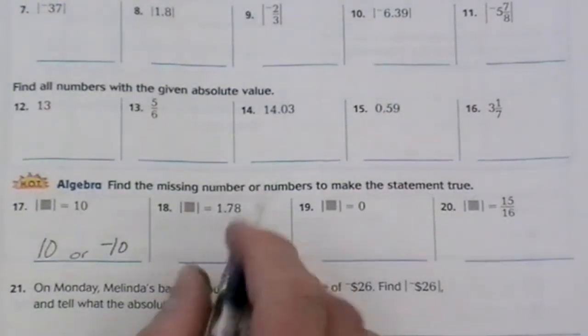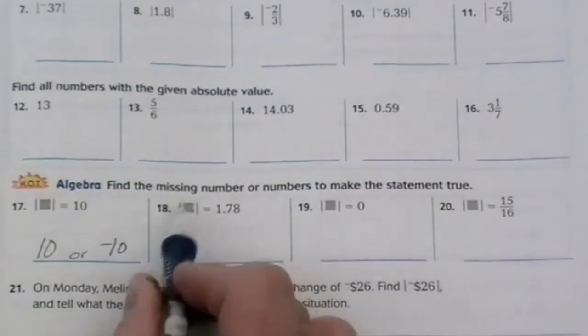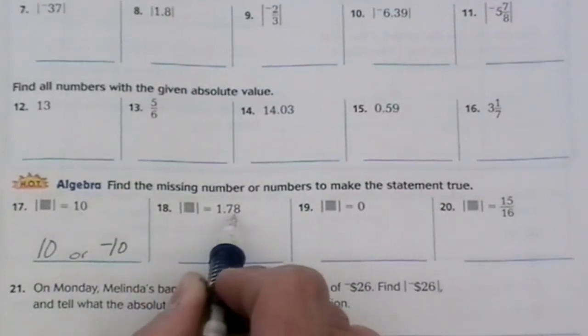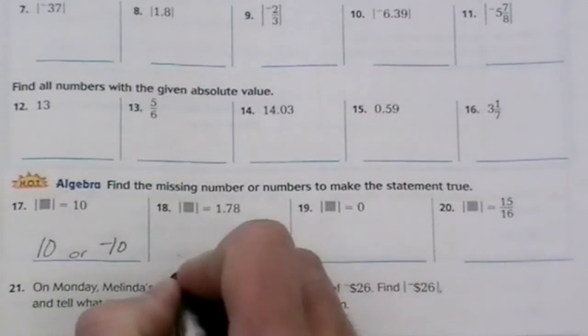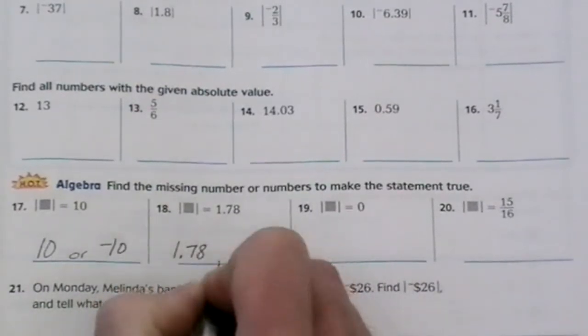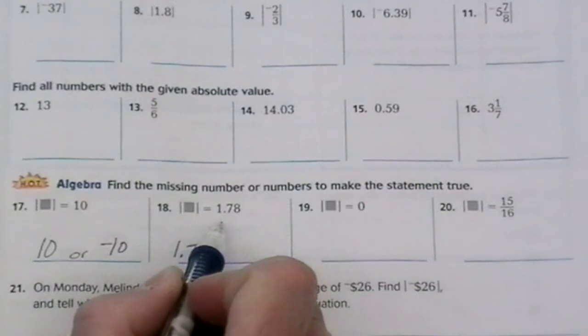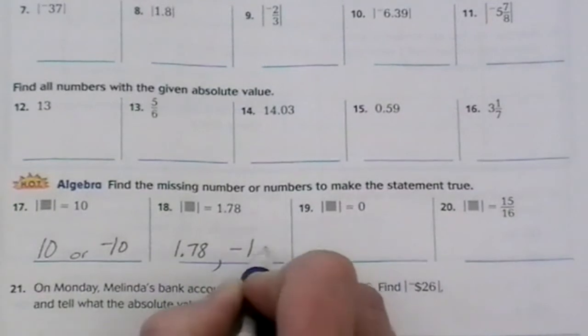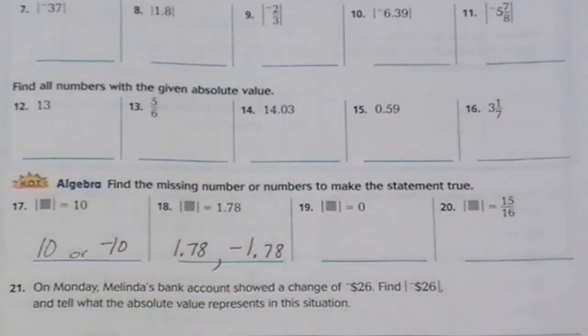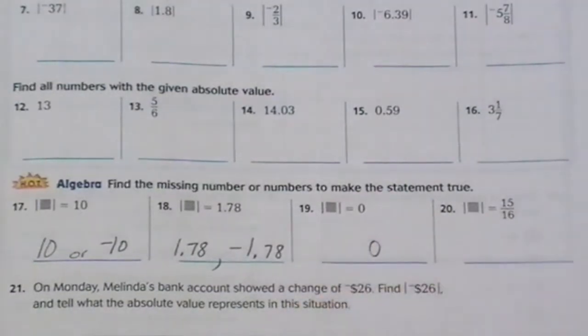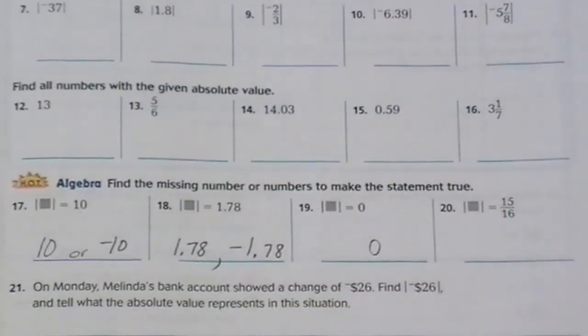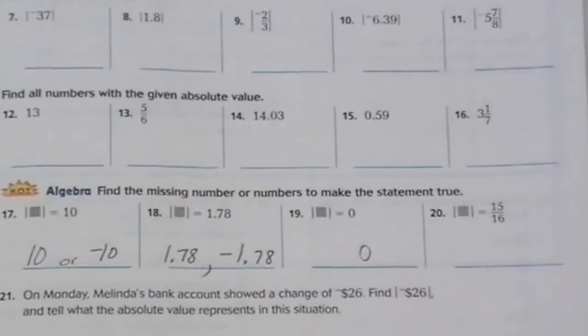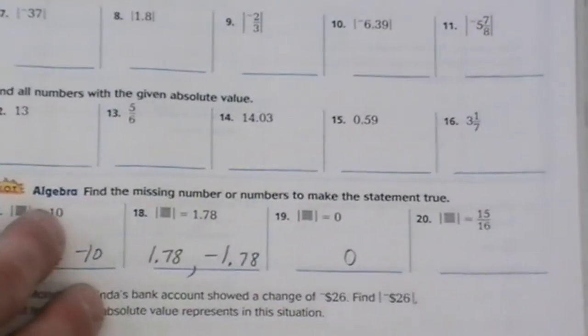Number 18. The absolute value of some number equals 1 78/100. Well, there's 2 possible answers. 1 78/100 is 1 78/100 units away from 0, but so is negative 1 78/100. Number 19. 0. Well, there's only going to be one answer for this one. 0. That's it. There's no opposite to 0. It's just 0. Sorry, I just kicked the stand there, made the screen a little shaky.